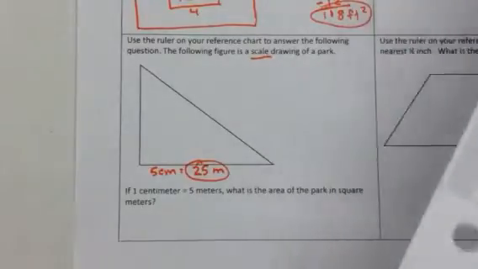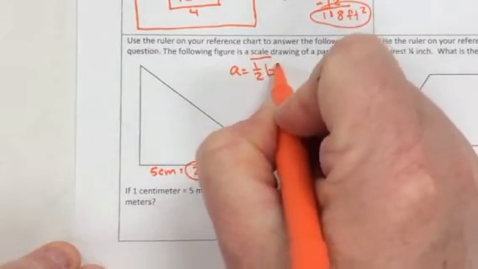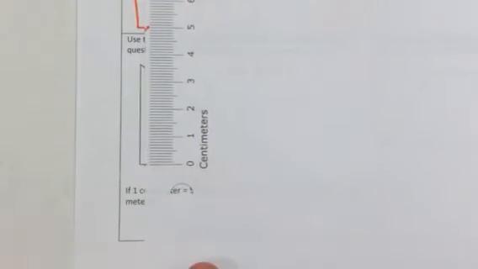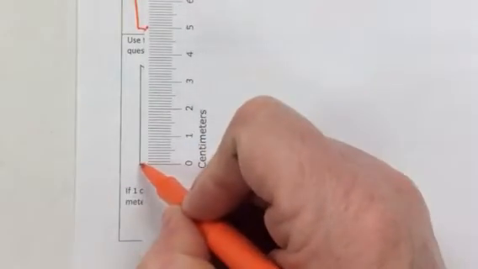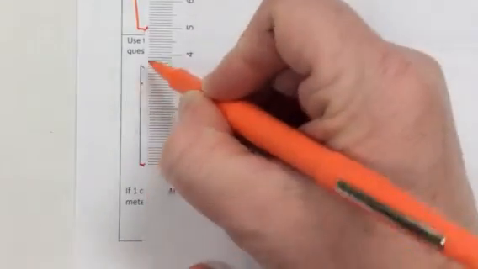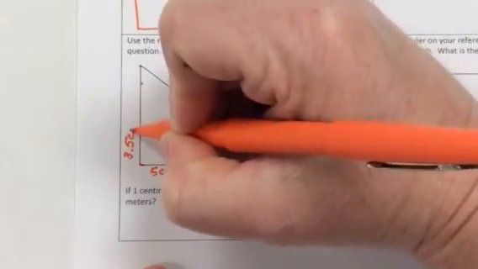Now we're measuring the height, because for a triangle, the area is 1/2 of base times height. So I need to know the height of this. Oh, this one's going to be a tough one. I'm going to measure to the nearest 1/2 centimeter here, because we're kind of right in the middle. So we start at 0, go up 1, 2. Here's my 3 centimeters. So this looks like 3.5 centimeters. So I'm going to write down 3.5 centimeters.